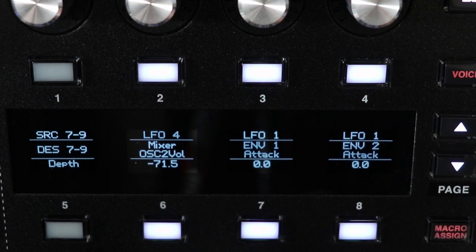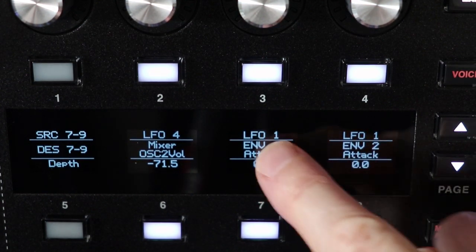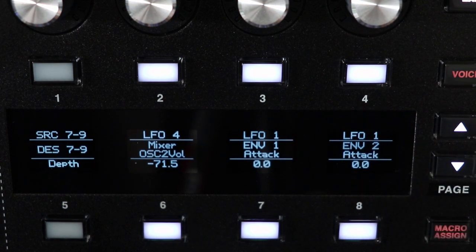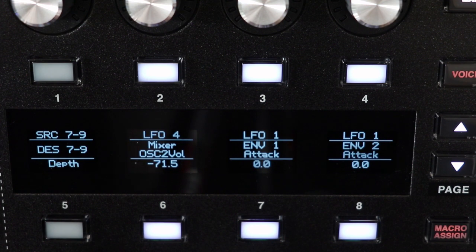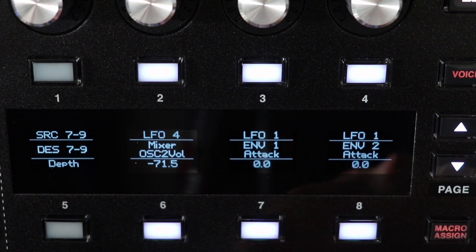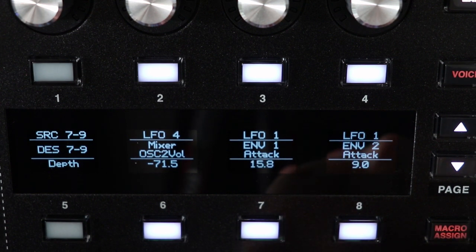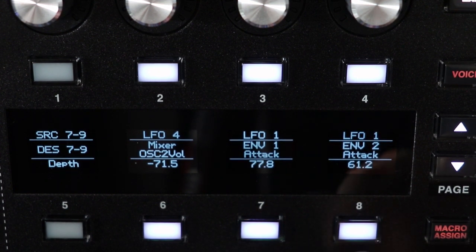I've got LFO1 assigned to the attack time of envelope 1 and envelope 2. So remember that they're the ones that affect filter cutoff and volume respectively. In both, I'm going to modify the attack time just a little, so you intermittently get a slightly softer attack. It's just a small amount, just subtle. Don't want to overdo it. I'll exaggerate it just so that you can hear.